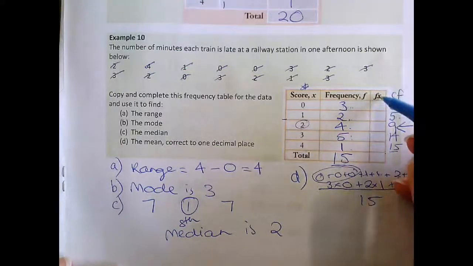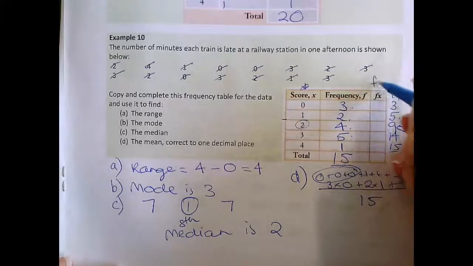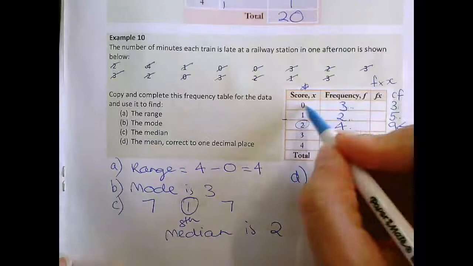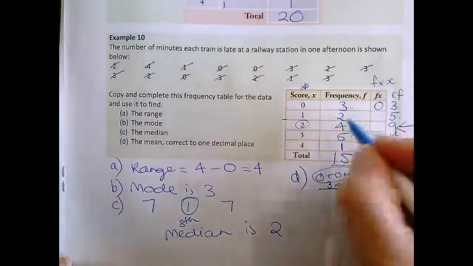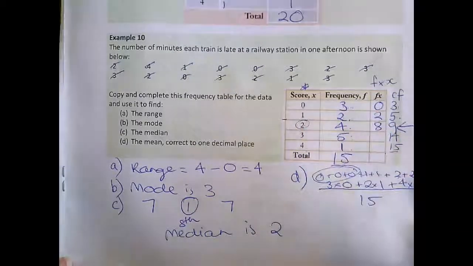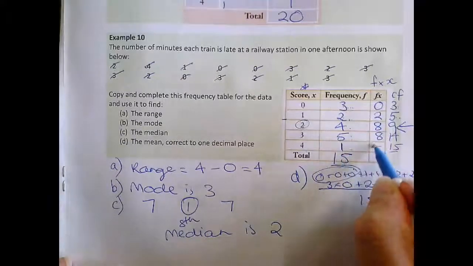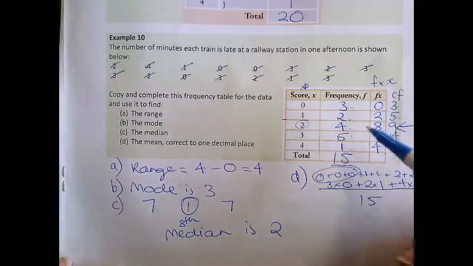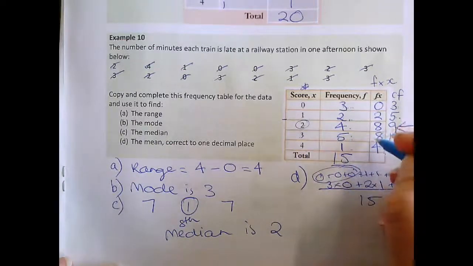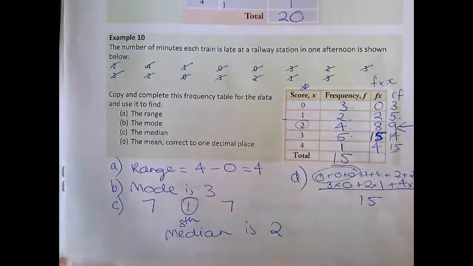We can go to the fx column here. fx means f times x. We're basically multiplying these numbers together. 0 times 3 gives 0. 2 times 1, 2 times 4, 3 times 5, and 4 times 1. Whoops, I just realised I wrote 3 times 5 is 8. I'm going crazy. 15. Okay, hopefully I didn't make any more silly mistakes.